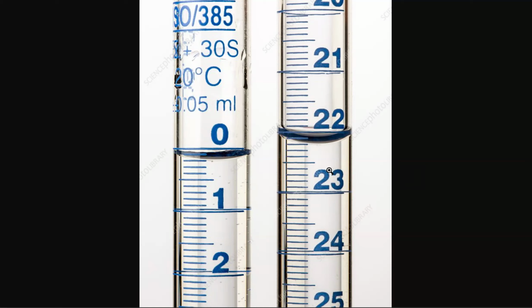No, 22.1. I think this is 22, right? 22.8? No. Remember, this is one more mistake: you always read from the lower to the higher side. So it's 22.2. Make sure you don't make that mistake. Don't read this as 23.8. You start from the lower side and you move to the higher side. So 22.2, right?